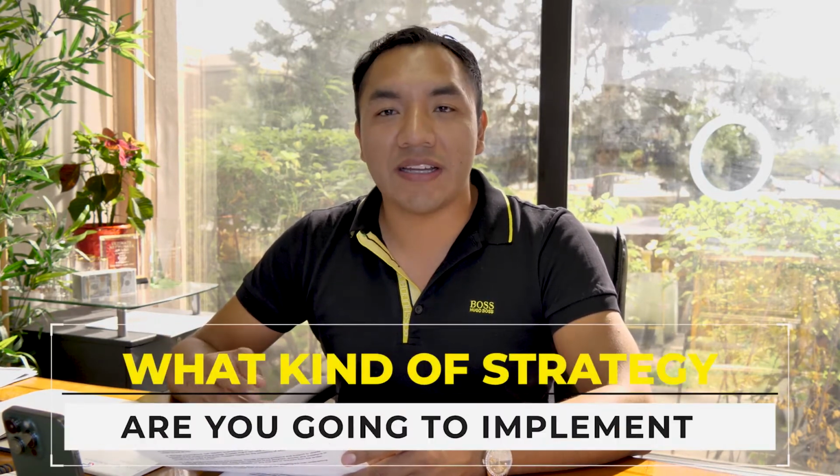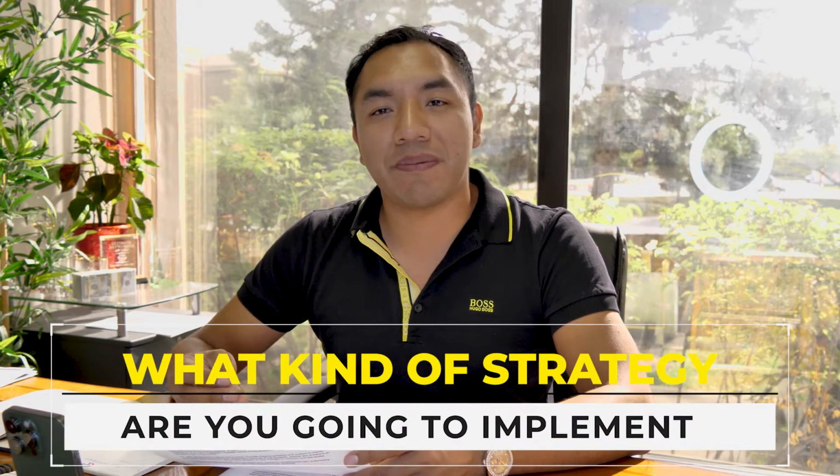But if you do not have a business plan, it is important for you to know at least what kind of strategy you are going to implement in this business. The exit strategy, the startup strategy, and in between, everything needs to be at least put on paper or at least have an idea. Some lenders may require it, some lenders may not, but that doesn't make it any less important.